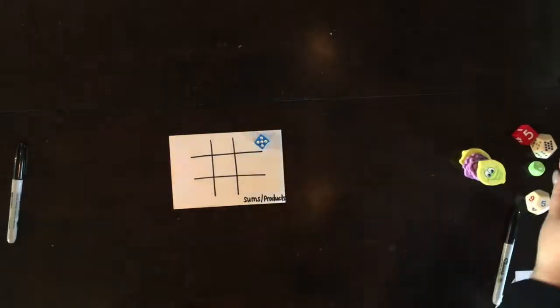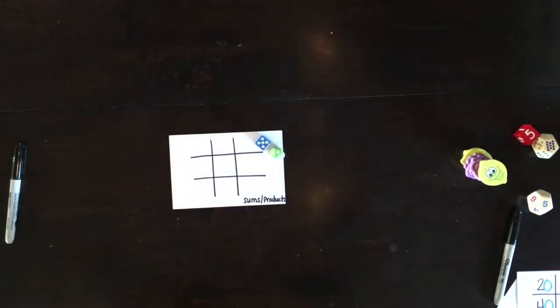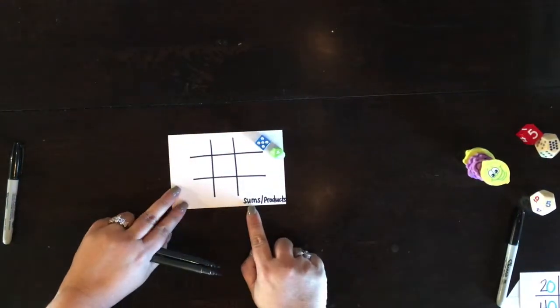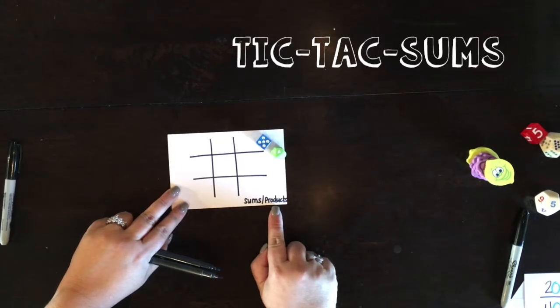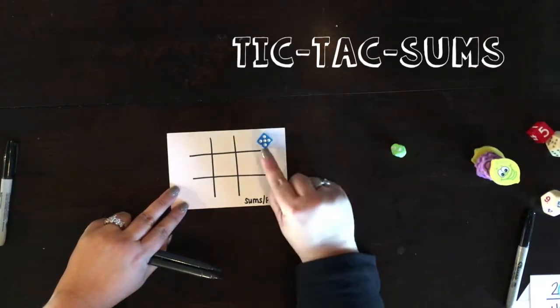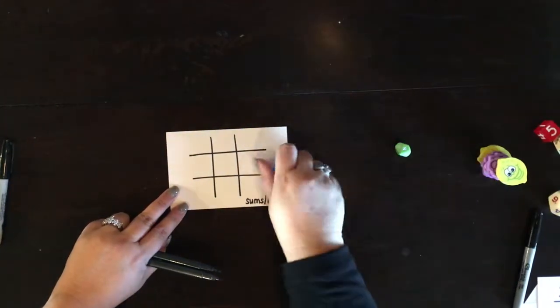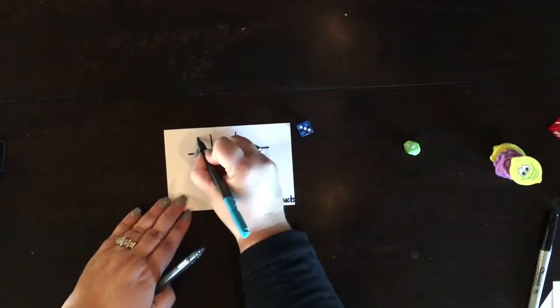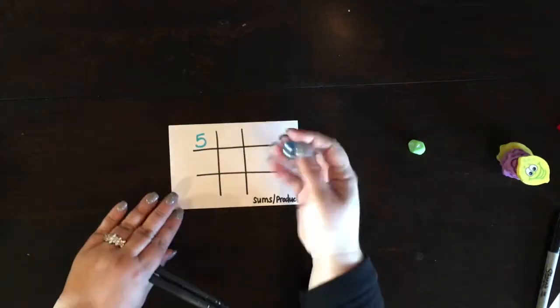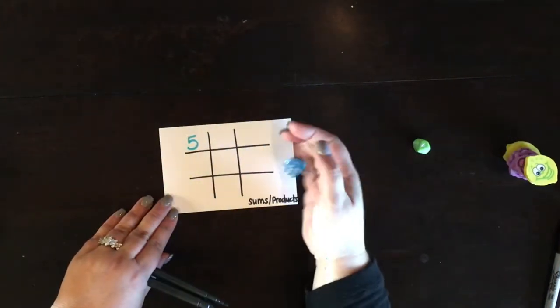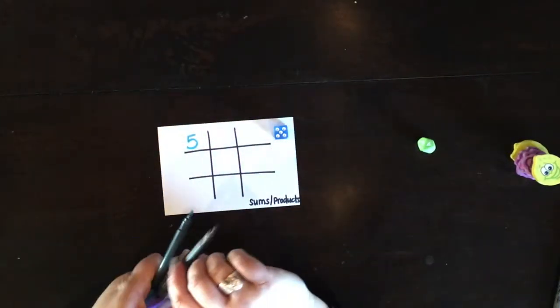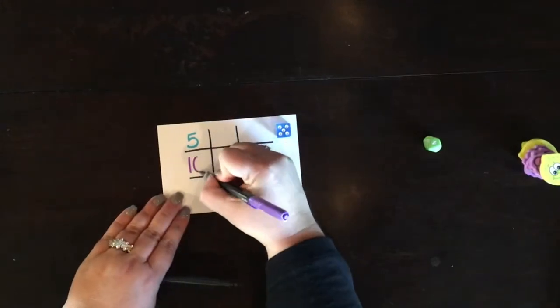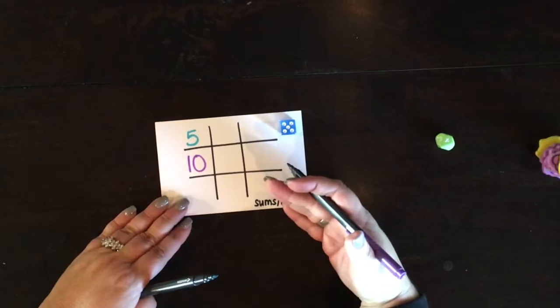So for this, we're going to use any dice that we choose to use, and we can use this to do sums or we can use this to do products. So if I'm working with sums, I roll my dice twice. 2 plus 3 gives me 5, so I might write down 5. My partner rolls and they roll a 5 and a 5, so 5 plus 5 gives me 10. And back and forth play goes on until 3 in a row is achieved.